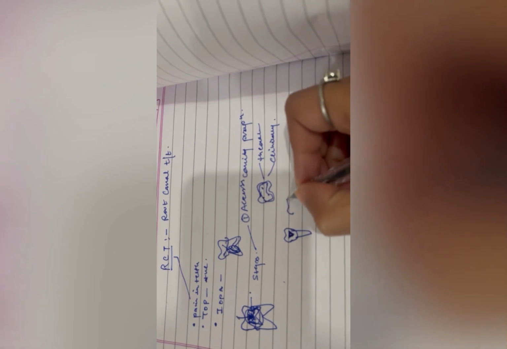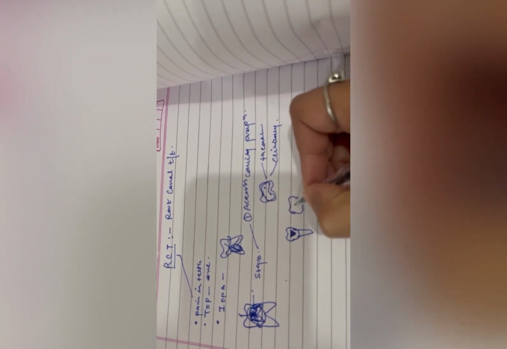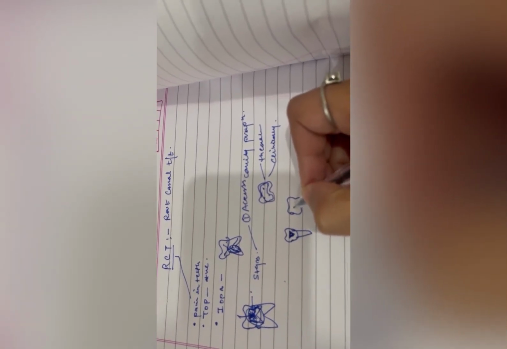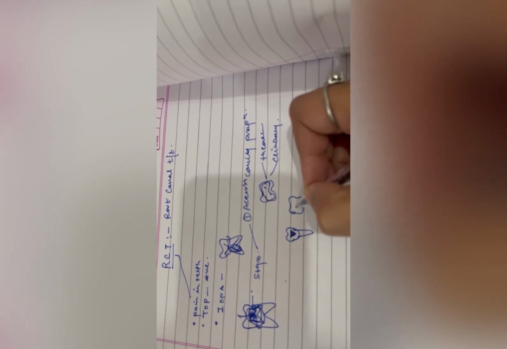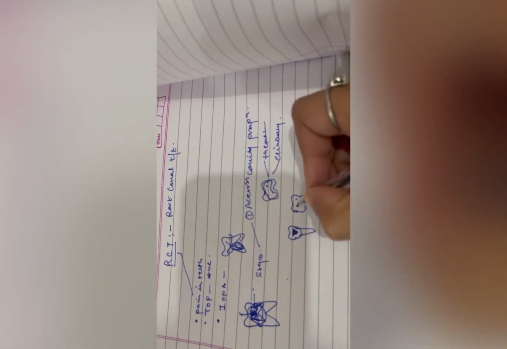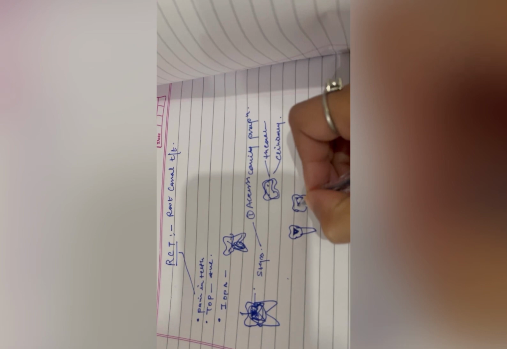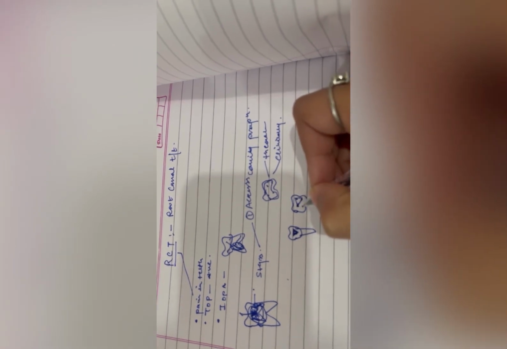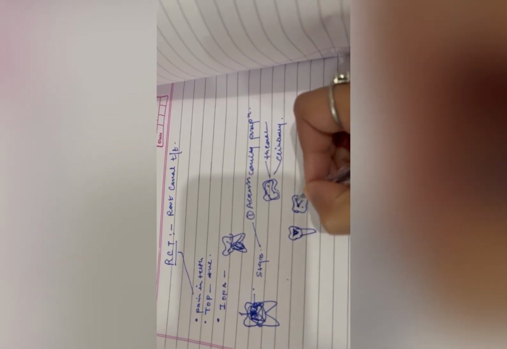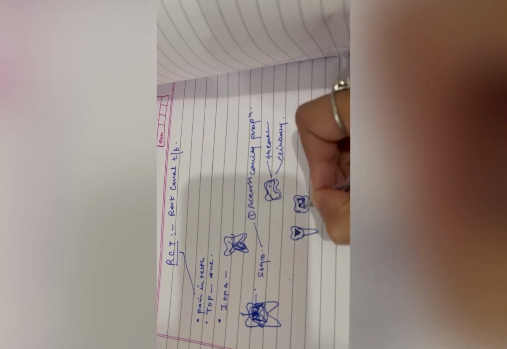But in case of posteriors, we have to include the mesiobuccal, distobuccal and the palatal pulps and make a triangle, or if we include only the mesiobuccal pulp, we make a trapezoidal access.